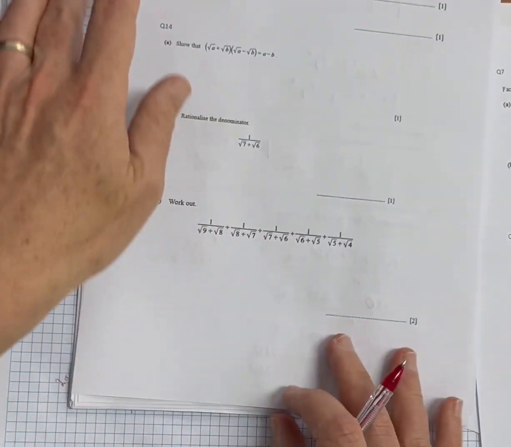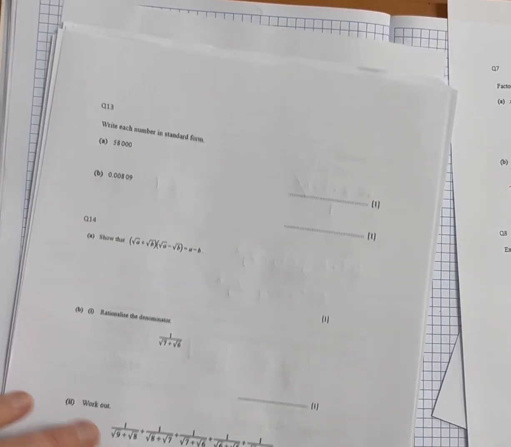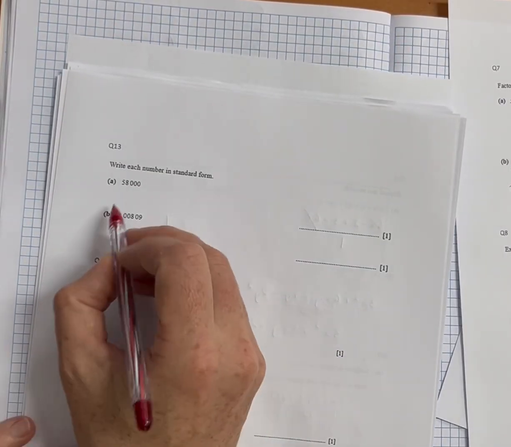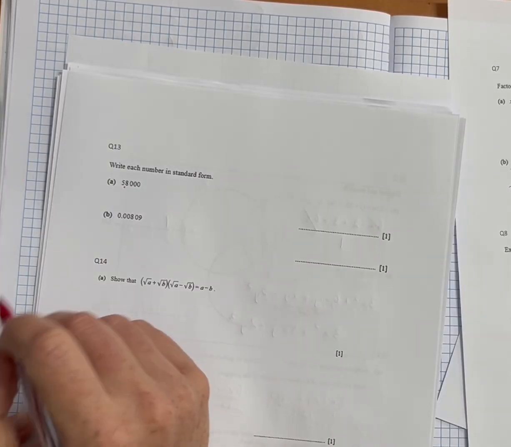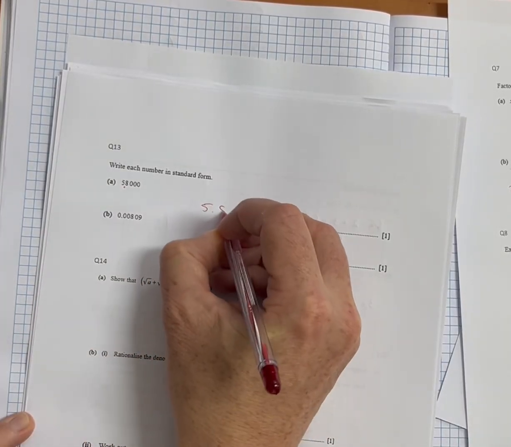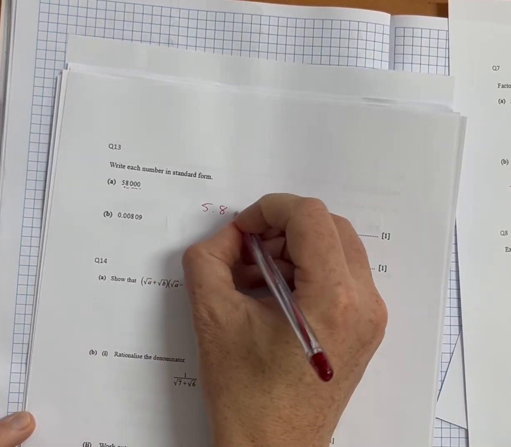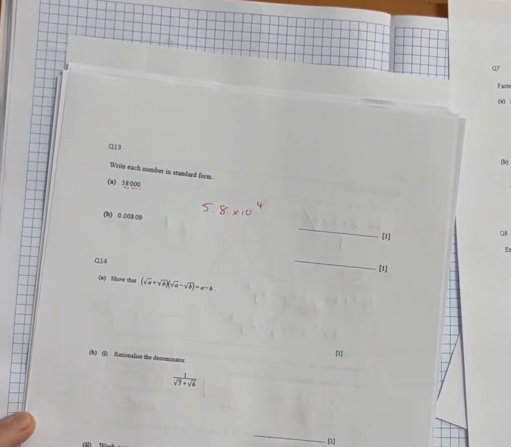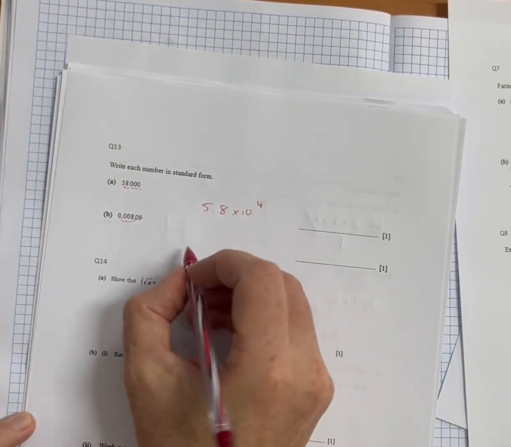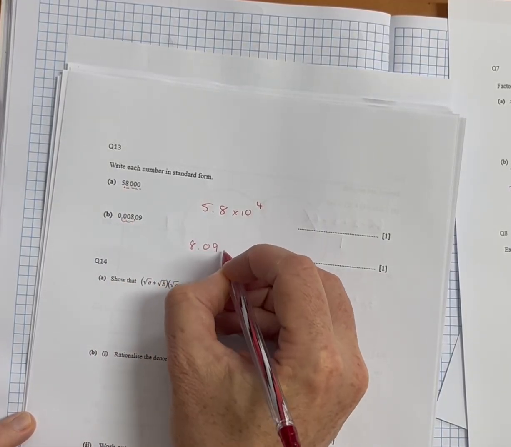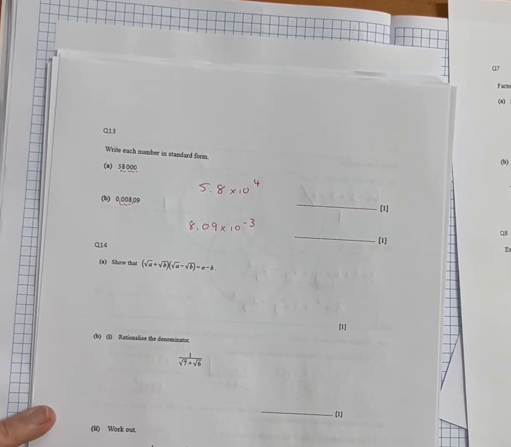Over on this side, okay, so a little bit easier then. These are not obviously in order of difficulties. They're very much a mixed bag. So this is, where does the decimal point go? Here it goes right after the first integer, so 5. So this is 5.8. How many decimal places did we move it? 4. By 10 to the positive 4 for that one. This one, we moved it 3 spaces in the negative direction, so that's 8.09 times 10 to the power of negative 3. Okay, hopefully you're able to do that.